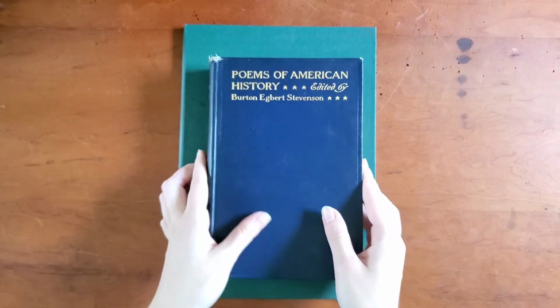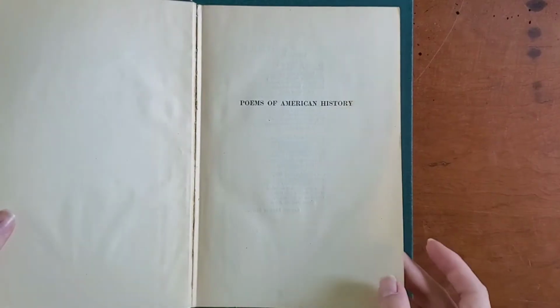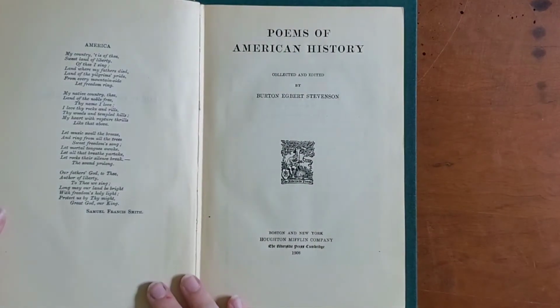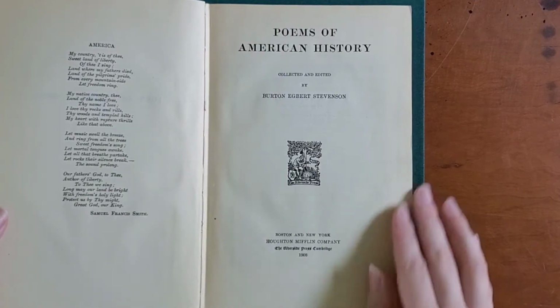It's unique in the fact that it categorizes the poems by historical event. It makes it very easy to find something thematically correct for the occasion. So this was printed in 1908.